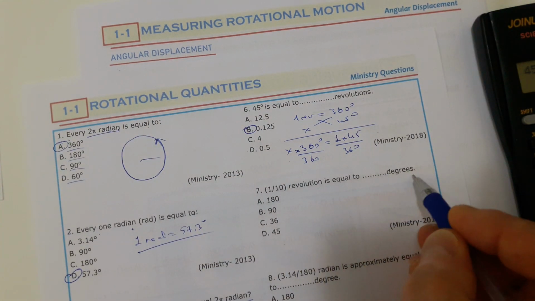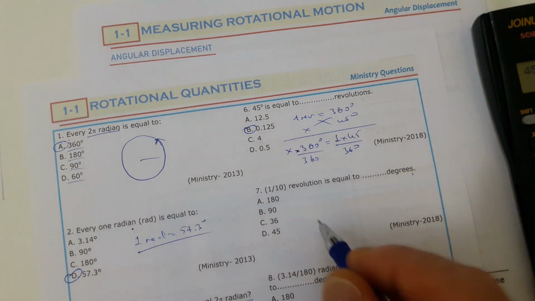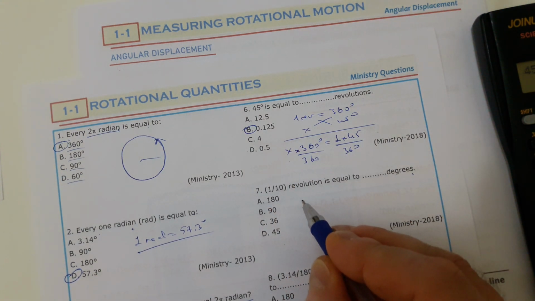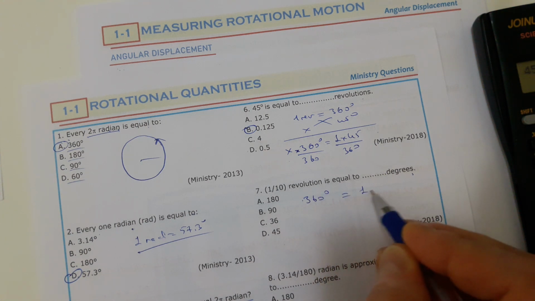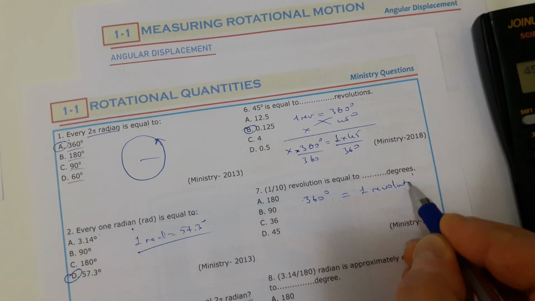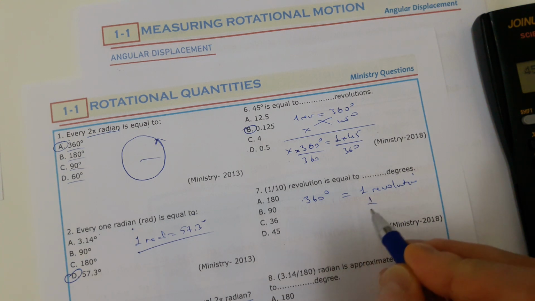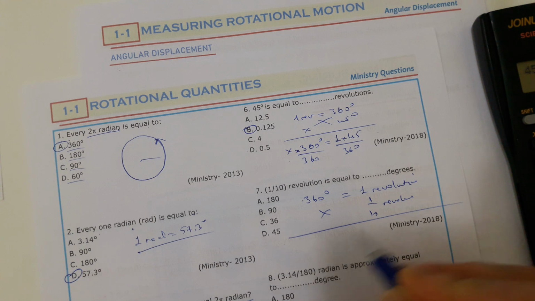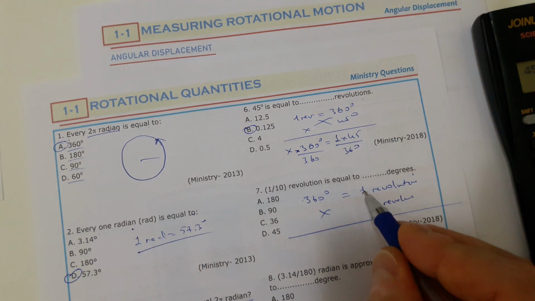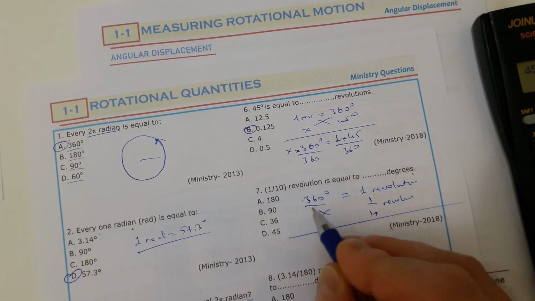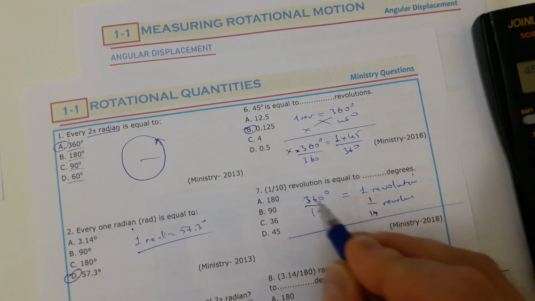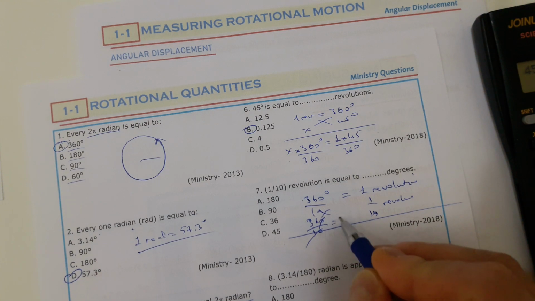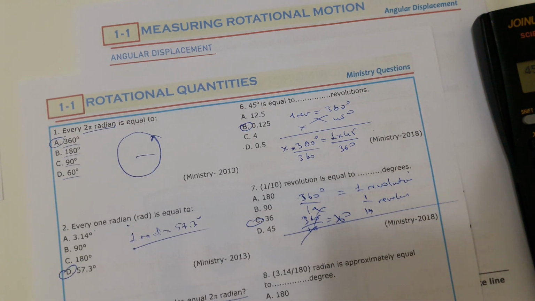1 over 10 revolutions is equal to how many degrees? This is also the same as this one. So we will say that 360 degrees is equal to 1 revolution. So then 1 over 10 revolution is equal to how many degrees? In very simple maths, 1 is 360, so 1 over 10 is 360 divided by 10. Simplify, it's 36 degrees.